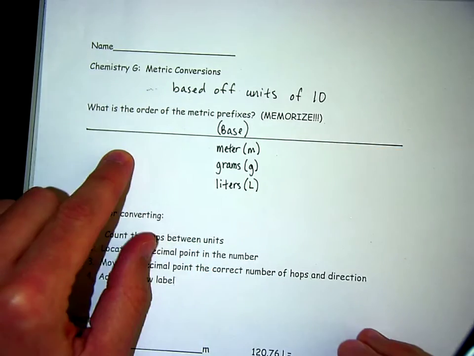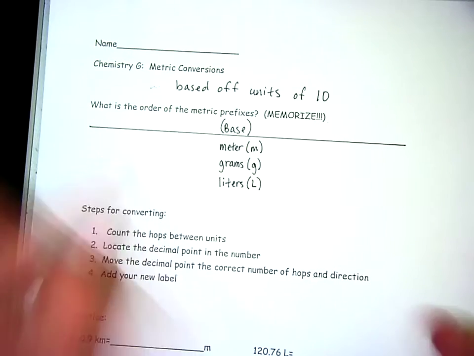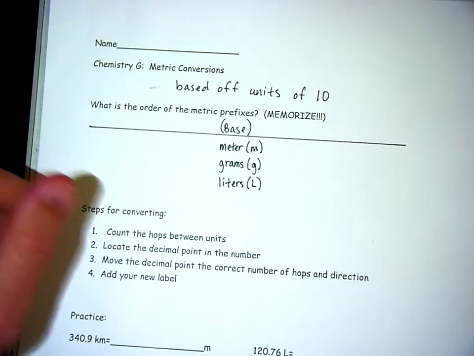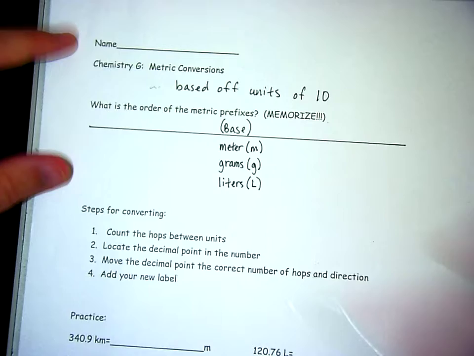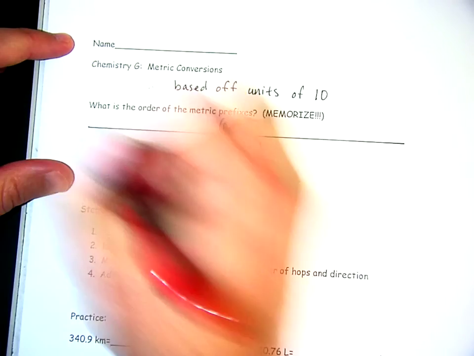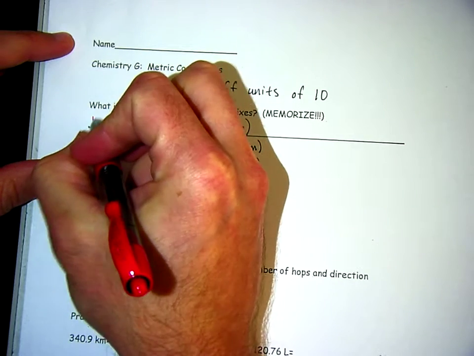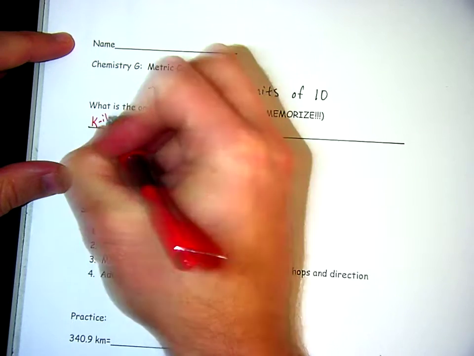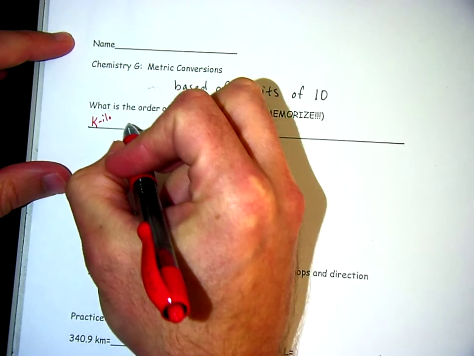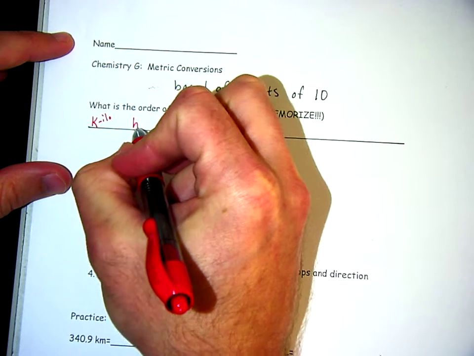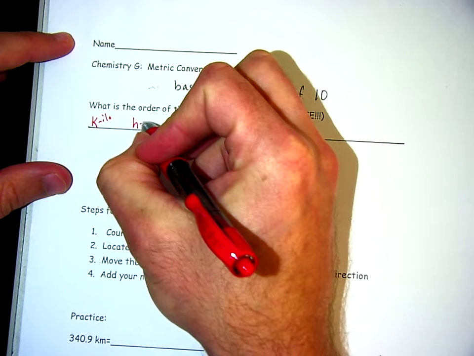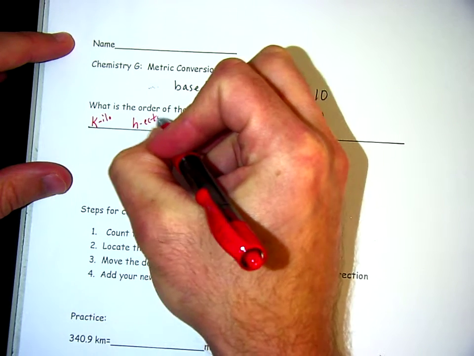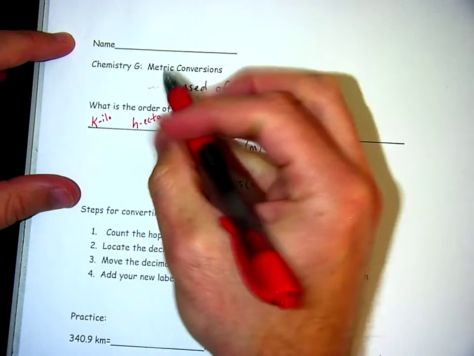Now for our prefixes for the metric system, we're going to start off with K for kilo. It's going to be our largest unit, so capital letter K stands for kilo. We're going to use H for hecto, and DA for deca.